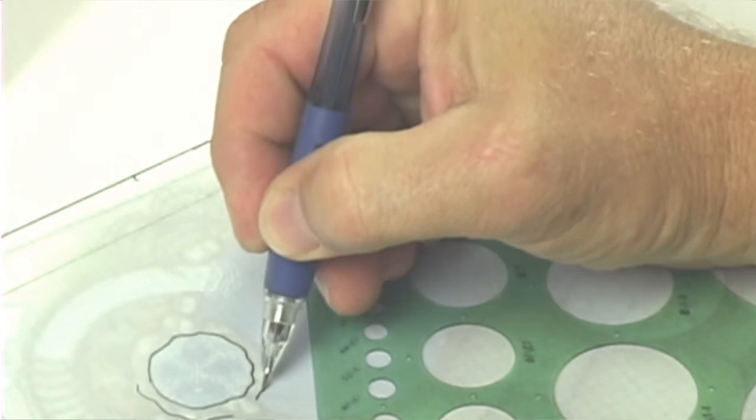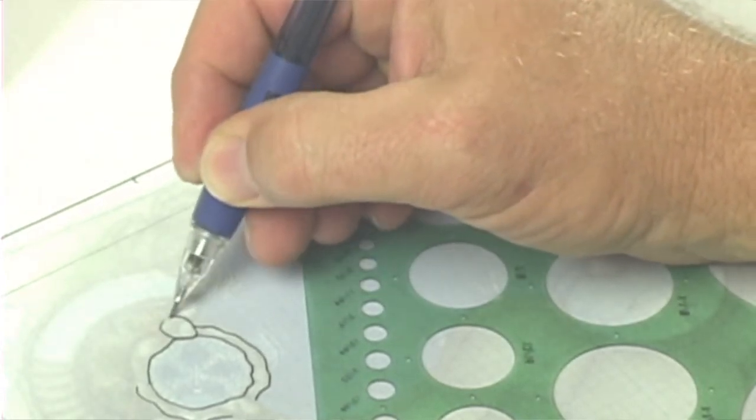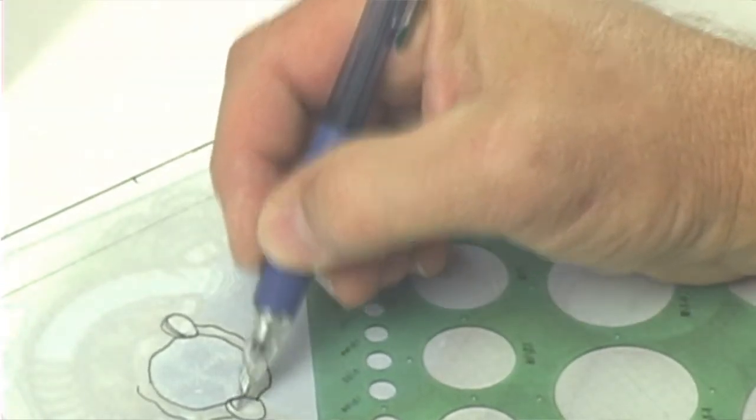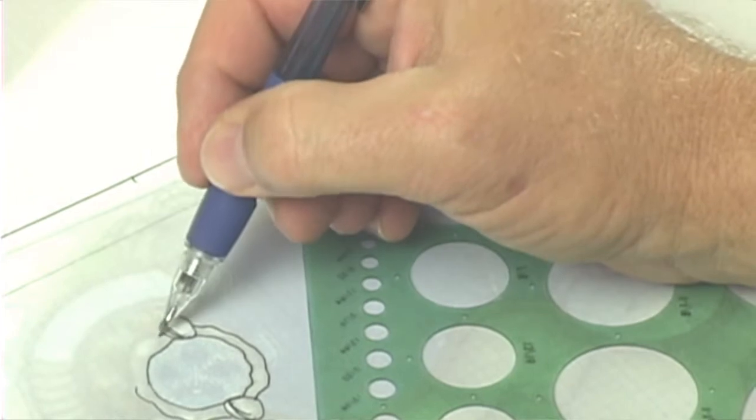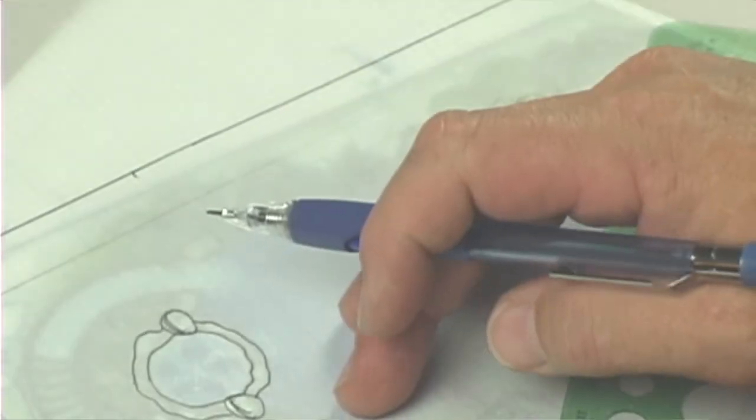So we're just going to go ahead and trace it around the pool. We're going to indicate the boulders with a circle, maybe a couple of small little hash lines to show that they're rocks. So we're going to just trace it freehand like so. So now that we have our spa in, we can go ahead and start figuring out our other circles.